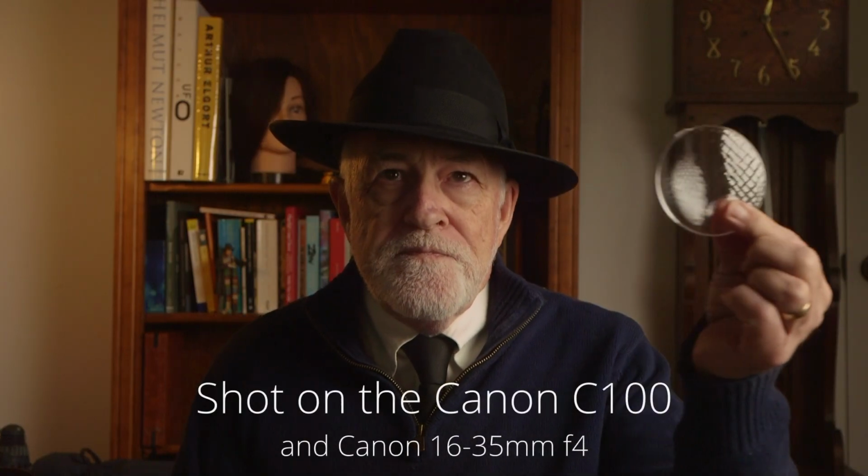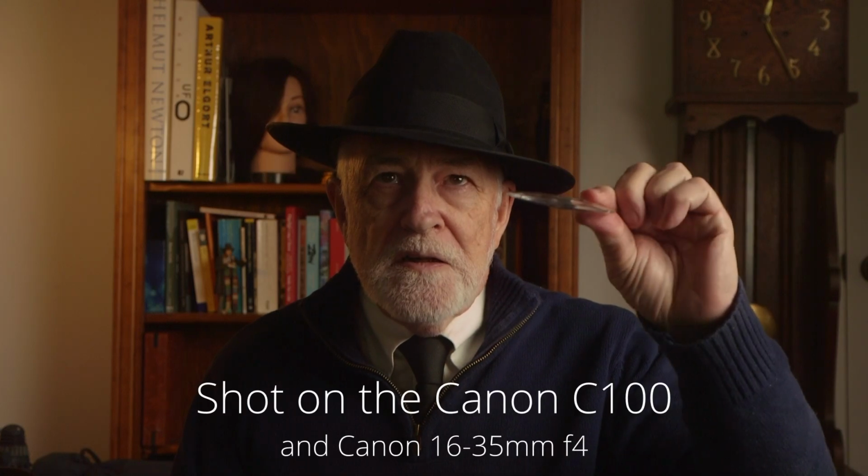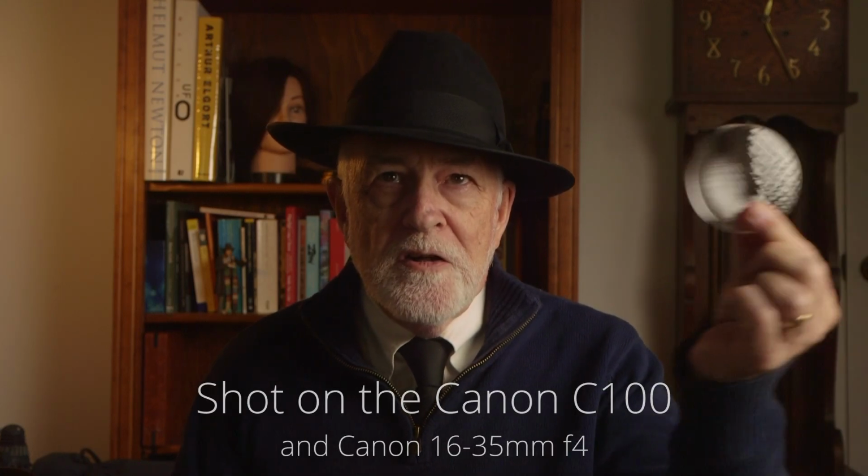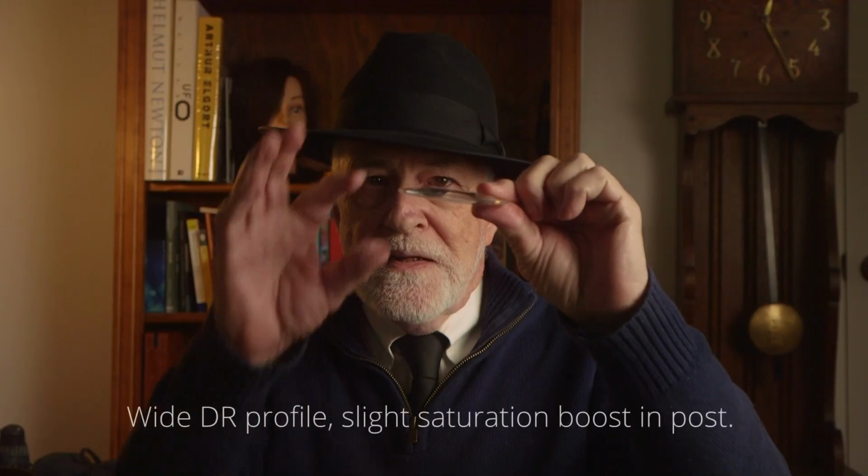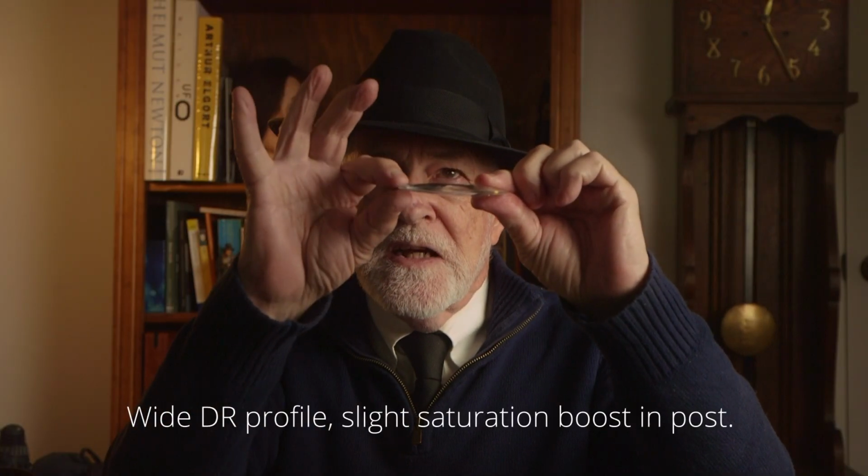So, this is a lens. It's a biconvex lens, convex both sides. That is, it's thicker in the middle than it is at the edge.